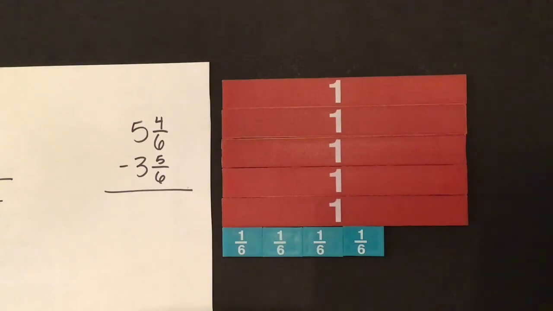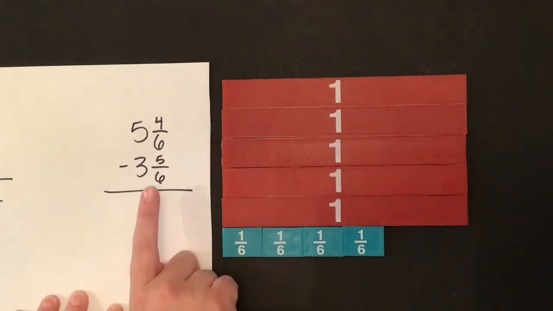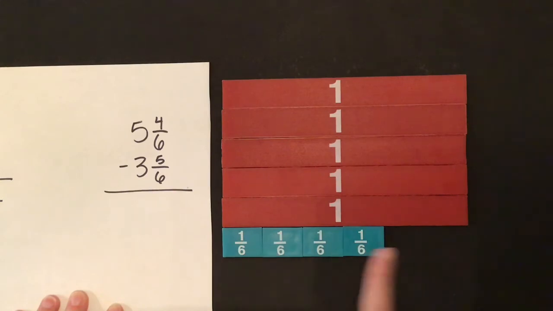Okay, so here we've got our 5 4/6 again, and we're taking away 3 5/6. So I need to take away 1/6, 2/6, 3/6, 4/6. I'm supposed to be taking away 5/6. So how do I take away 5 pieces when there are only 4 pieces? How am I going to do this? Can you think of an idea?